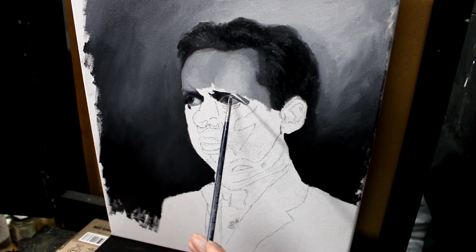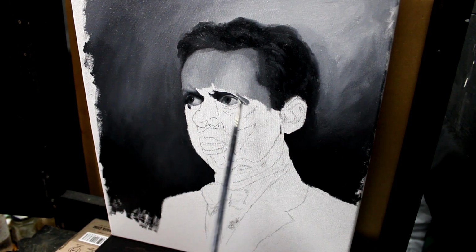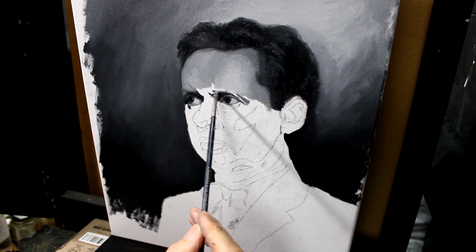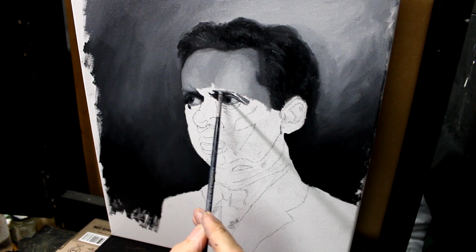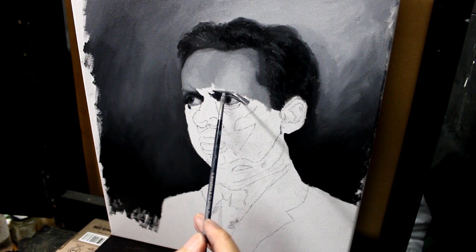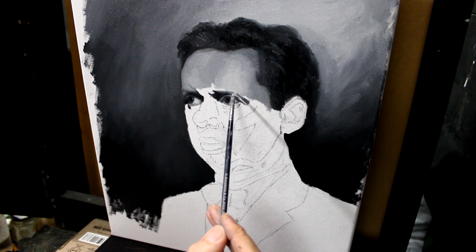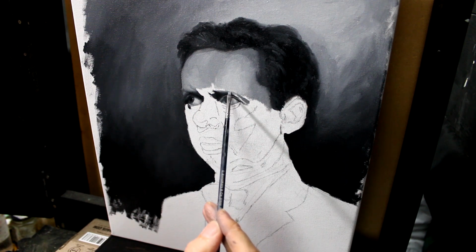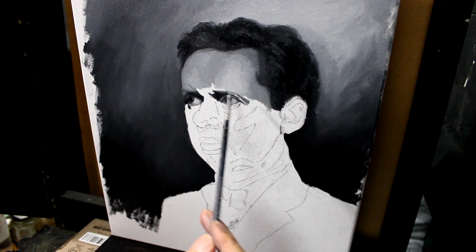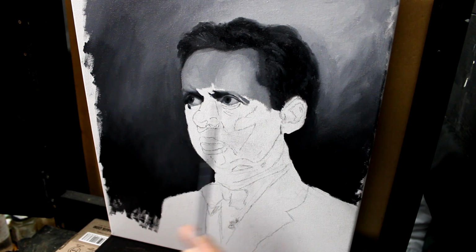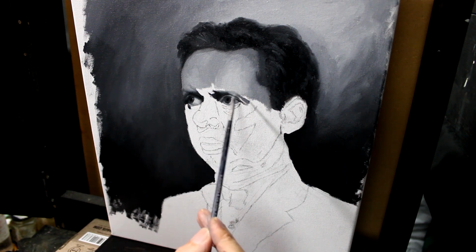So I'm kind of just painting around the shadow areas around the eye now. I'm looking at Dylan's photo all the time as I'm painting, double checking.